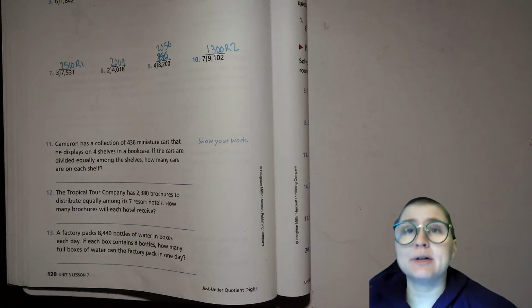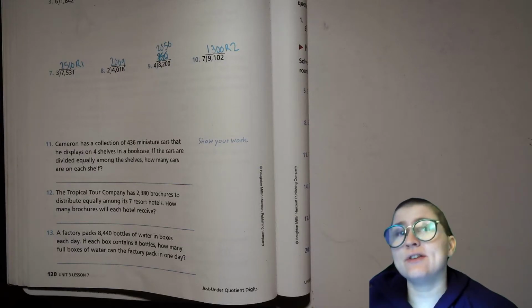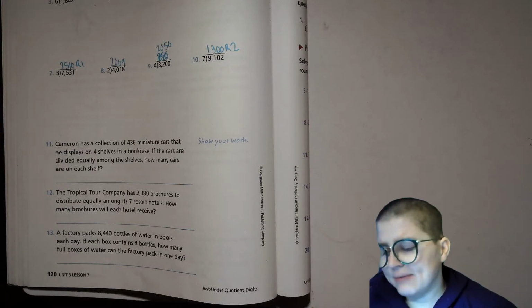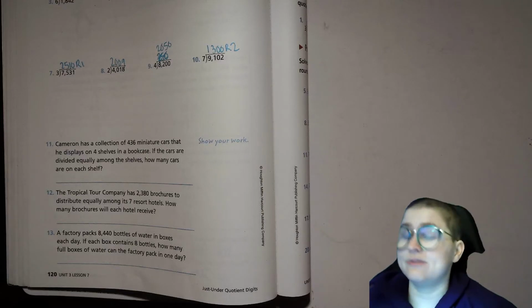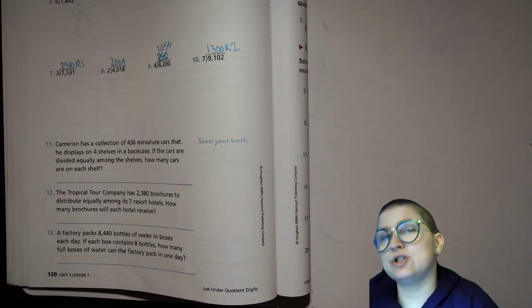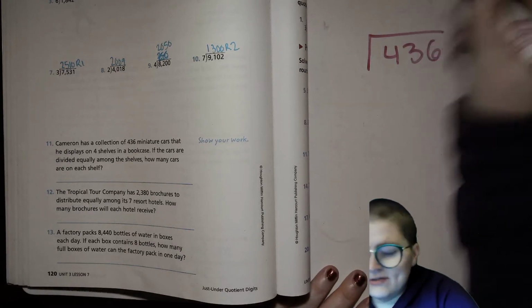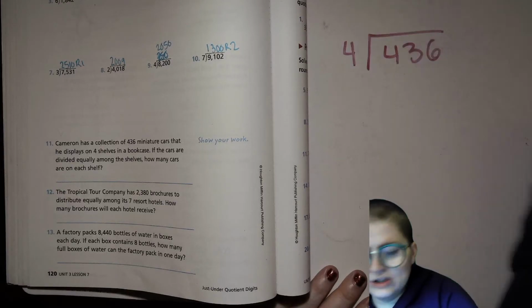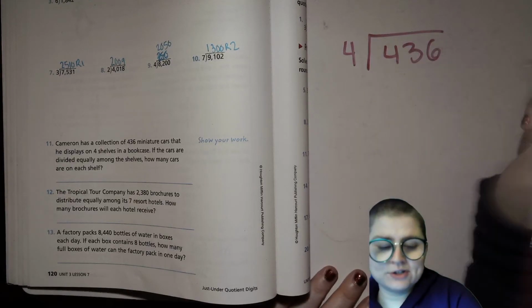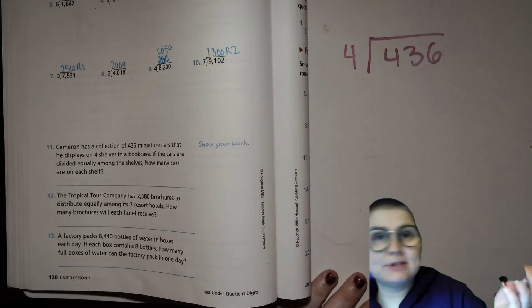Cameron has a collection of 436 miniature cars that he displays on 4 shelves in a bookcase. If the cars are divided equally among the shelves, how many cars are on each shelf? What do you think we should do here? We're taking the 436 and we're dividing it equally onto 4 shelves. So 436 divided by 4 shelves. Now all we do is the same thing, right?